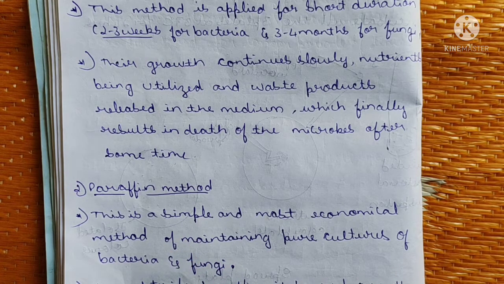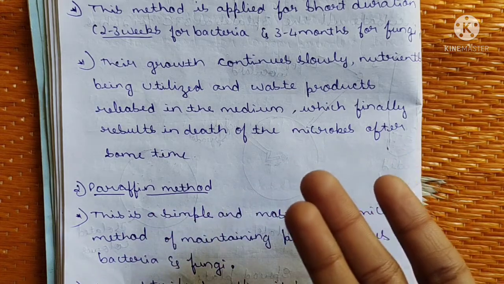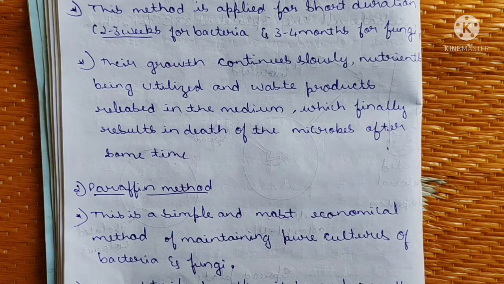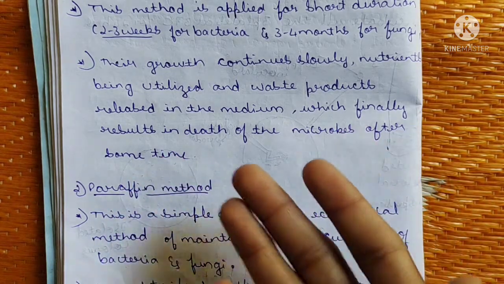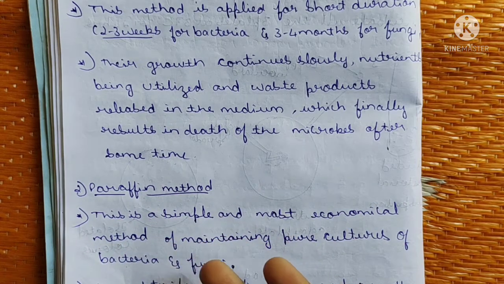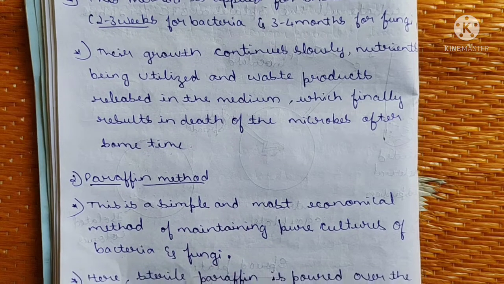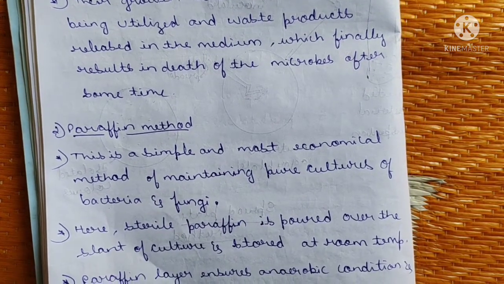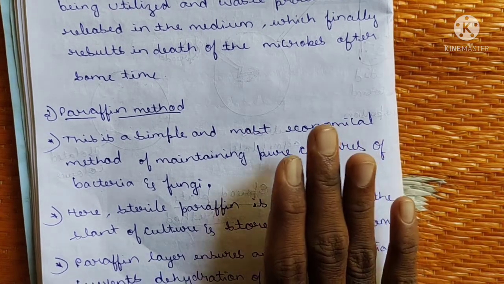This paraffin is used in some patients as an anesthetic also, and it is used in industry as a co-solvent, like how we use glycerol, the same way it is used as a co-solvent. And it is also used to treat constipation. Now here, sterile paraffin is poured over the slant of the culture and stored at room temperature.